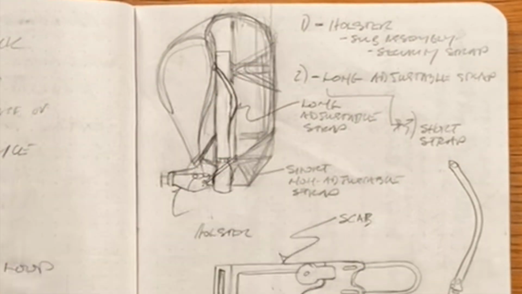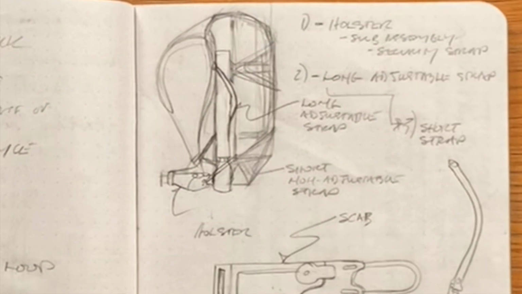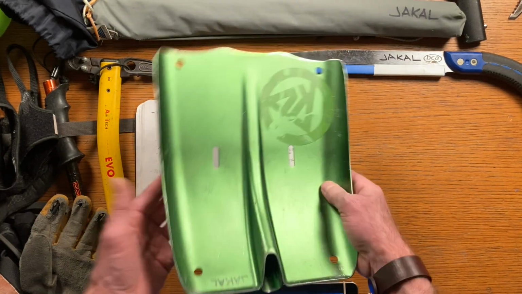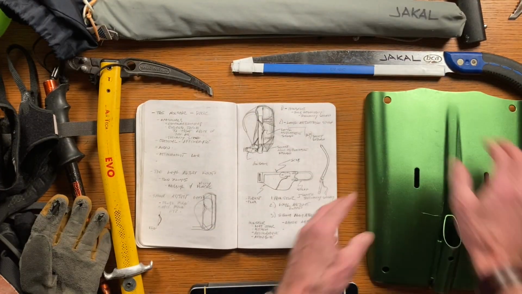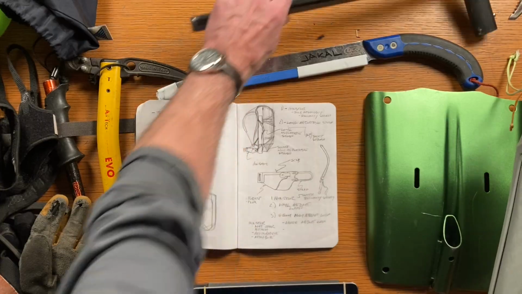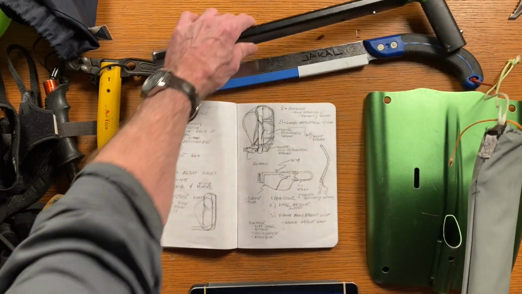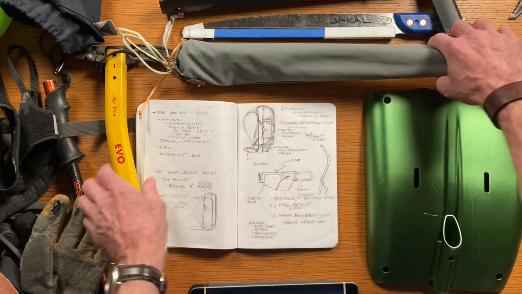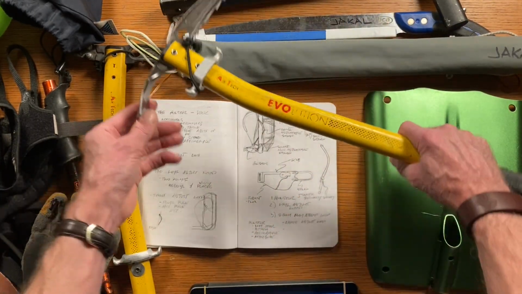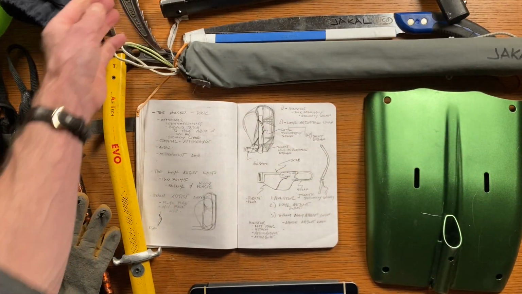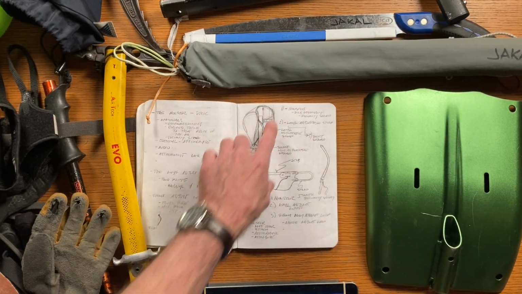Then I need to make it big enough to hold all the pieces. Some of these are what I would call the independent variable pieces, where I'm going to be taking a shovel blade, a probe pole, and the handle for the shovel. So I need to make sure the pack can accommodate these things. I'm also going to be putting on an ice tool, an ice axe, and I'm going to be putting my skis on there too.